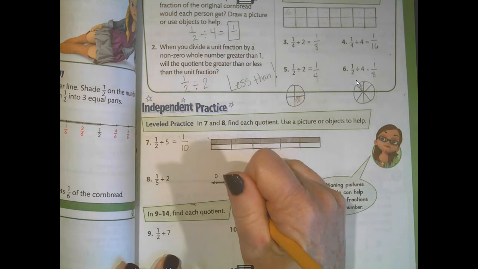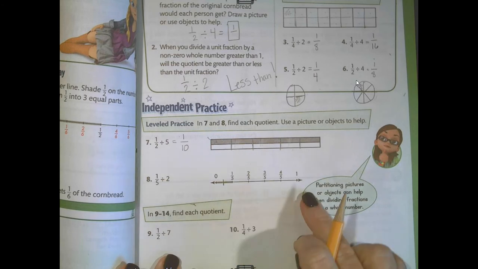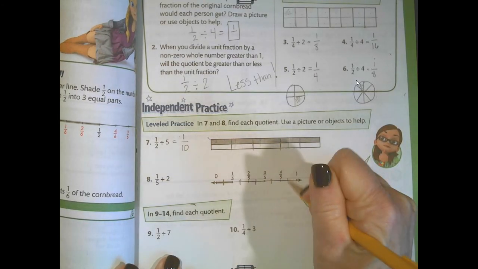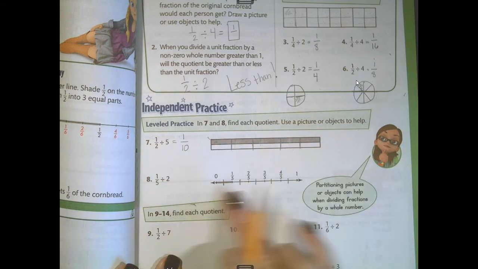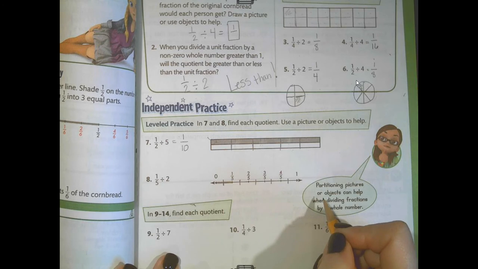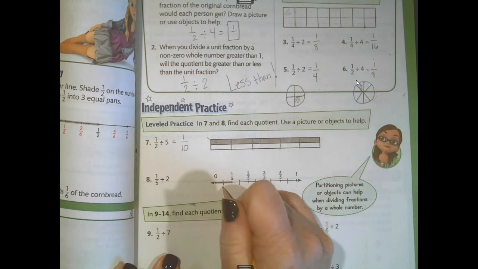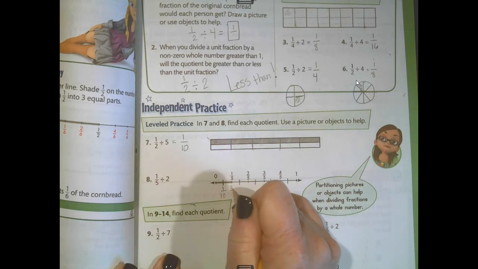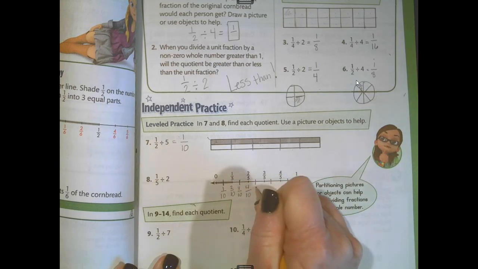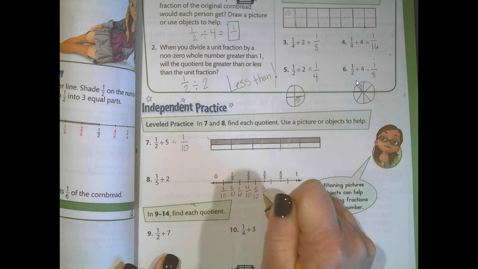All right. 1/5 divided by 2. Excuse me. I'm going to divide each of these fifths. Somebody's already broken my number line down for me. Each fifth is going to be broken into 2. So now I don't have the number line broken into fifths. My number line is broken into tenths. So I have 1/10, 2/10, 3/10. I'm going to go ahead and number my number line just so I can look at it a minute.